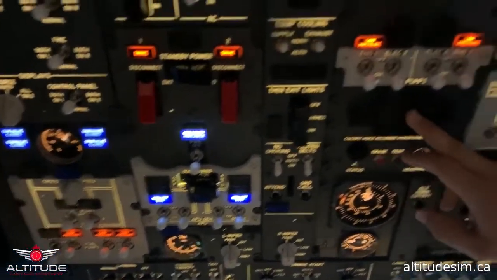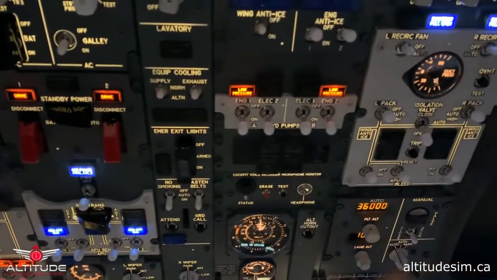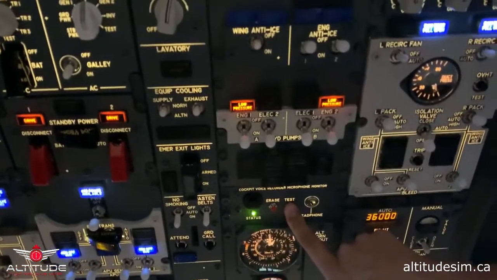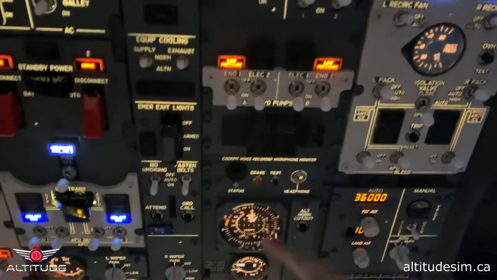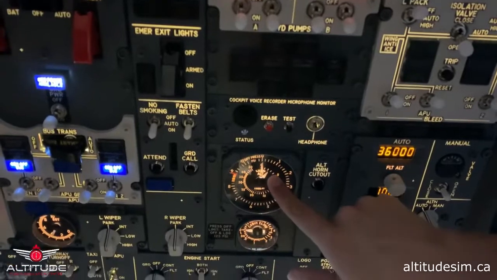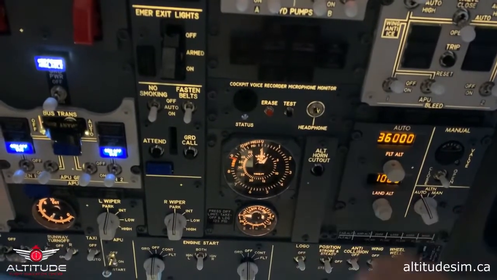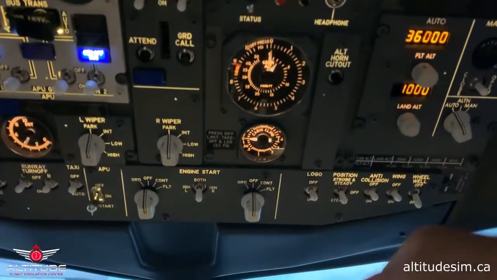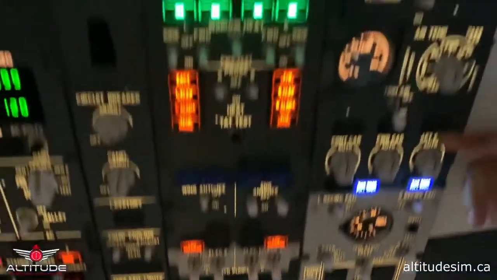Now all the doors of the aircraft are closed. We check that the cockpit voice recorder is working. The pressurization panel is 0 and is showing the actual altitude of Edmonton. This instrument is not climbing or descending. And we continue over here.